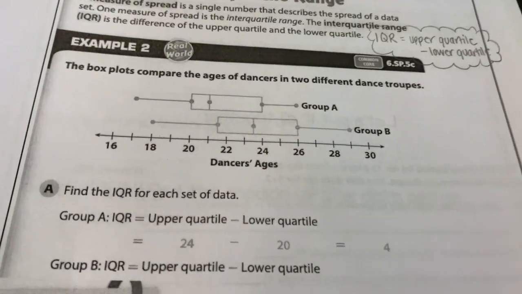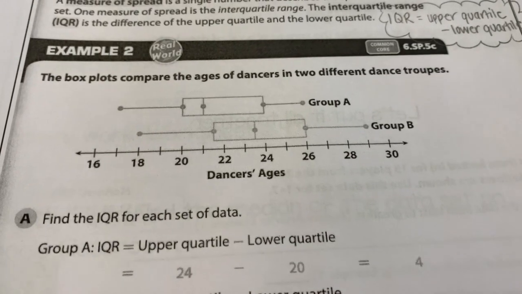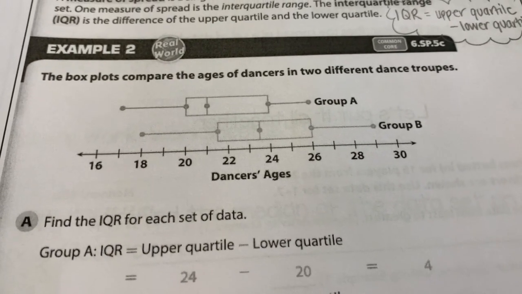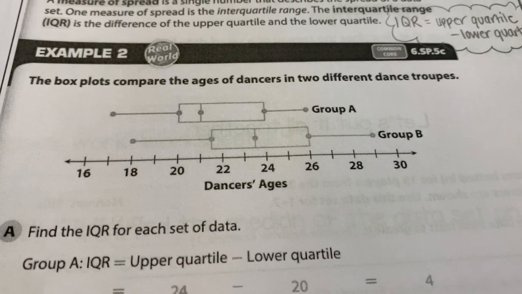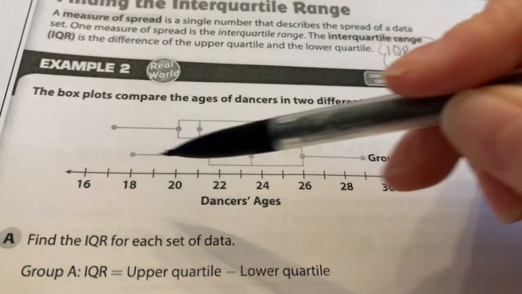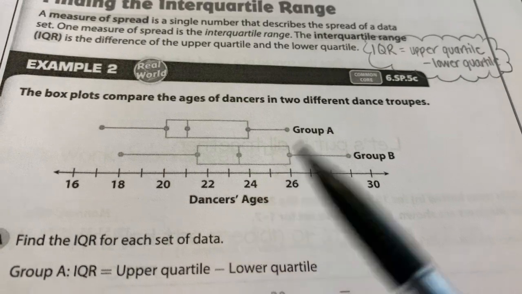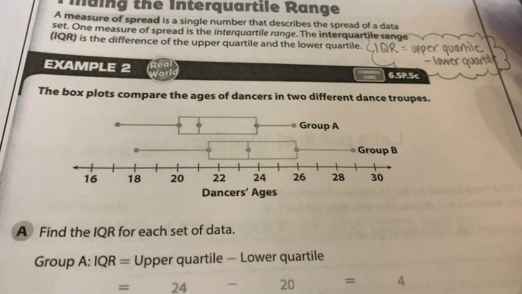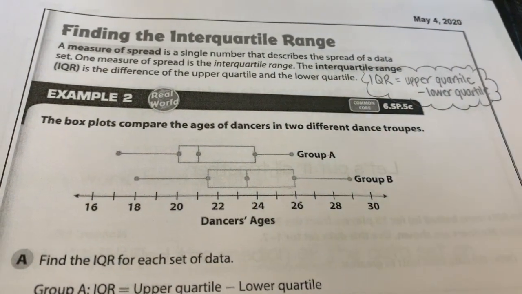So, for this example here, what we're looking at are two box plots with the same number line. So we have two different groups, and in this case, these groups are comparing the ages of dancers. This group is a certain data set of the ages of dancers, and this group is a different data set with the ages of dancers. So what we want to do is compare them. So we're going to find the IQR.